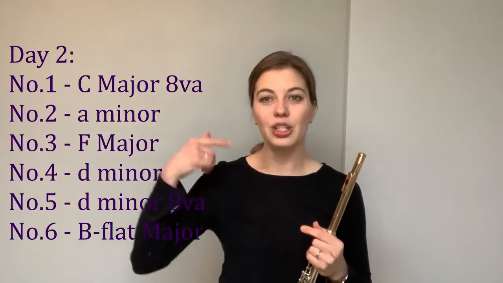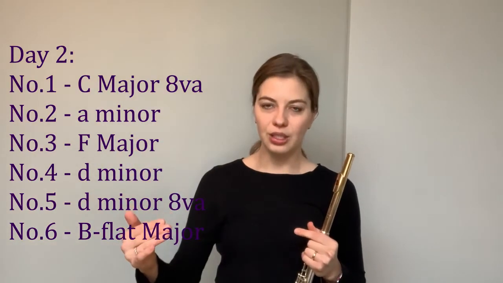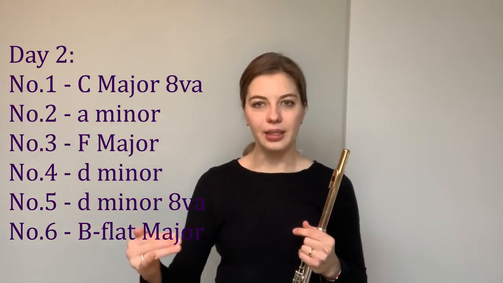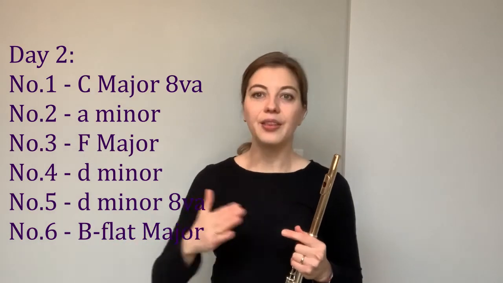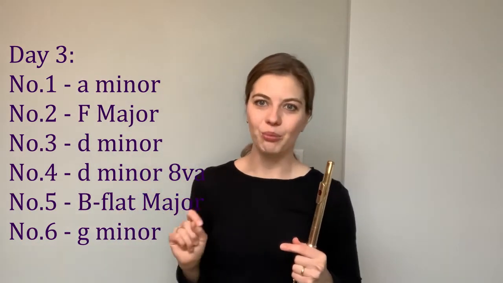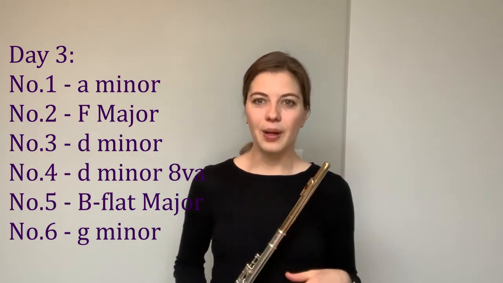The next day, we are going to start with C major up the octave with articulation number 1, A minor articulation number 2, etc. And then the third day, we start with A minor articulation number 1. This way, in 32 days, you'll play every single scale with every single articulation, and you'll be so fluent at every scale. It'll be amazing.